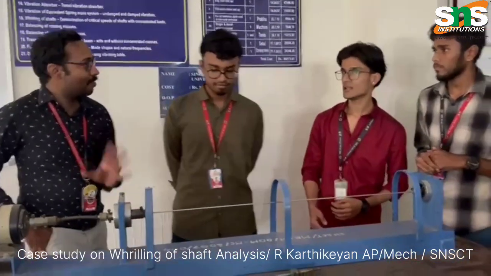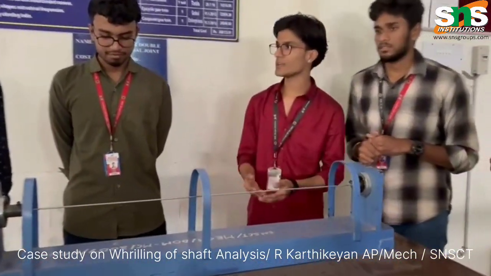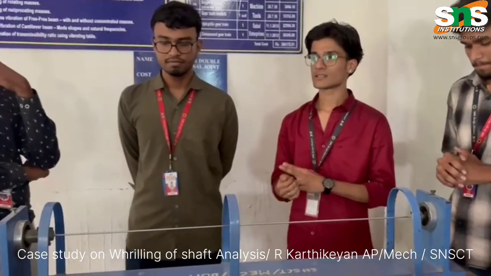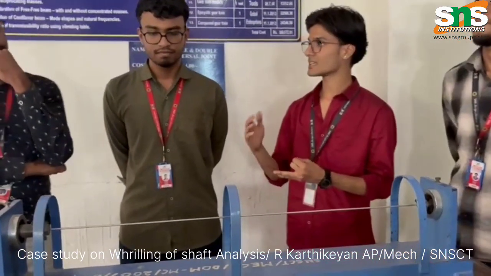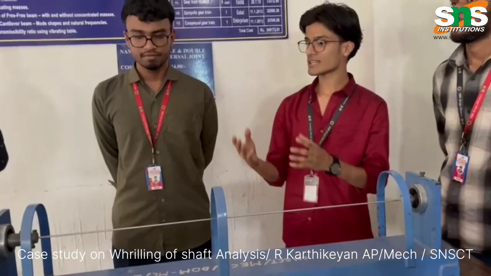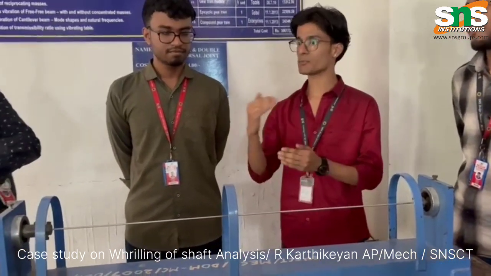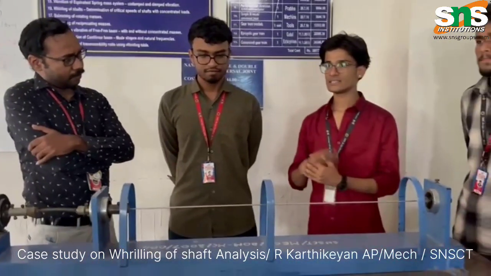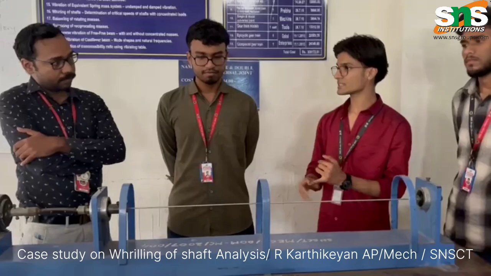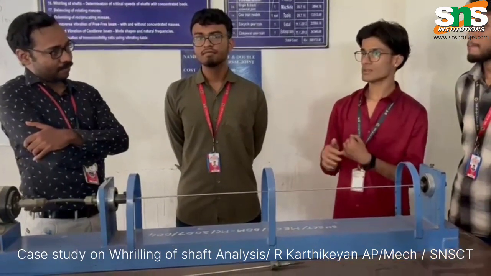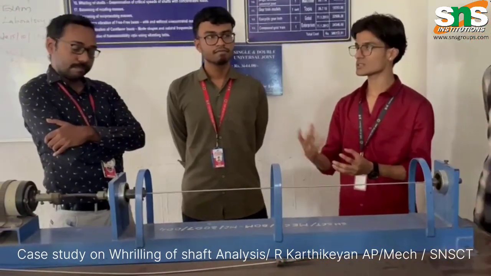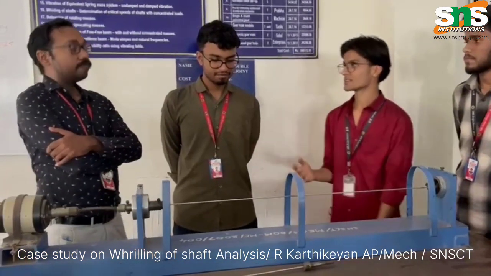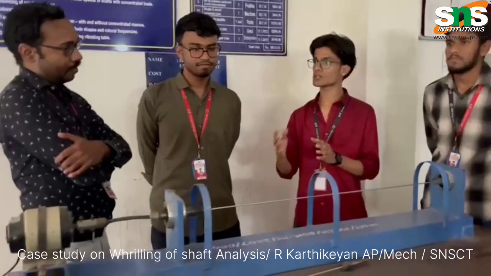Yeah. I'm going to talk about remedies to avoid shaft failure. Use proper alignment in couplings and shafts. While using a shaft or coupling, we need to place the shafts and couplings in proper alignment. Then you need to do regular inspection and maintenance, including checking for material corrosion and vibrations.